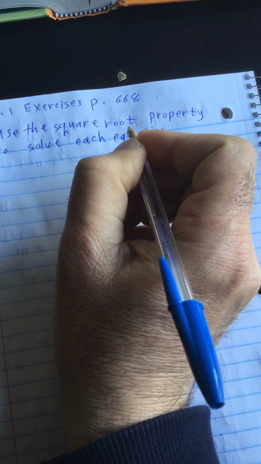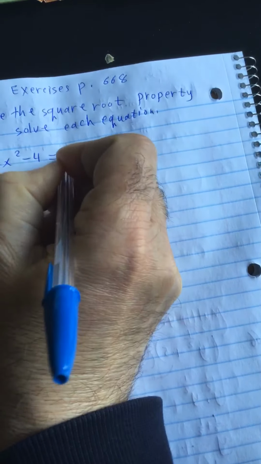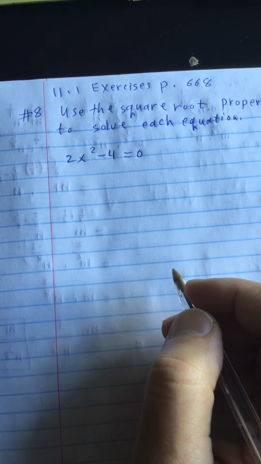So exercise 8 is 2x squared minus 4 equals 0. So now solve this equation by square root property.